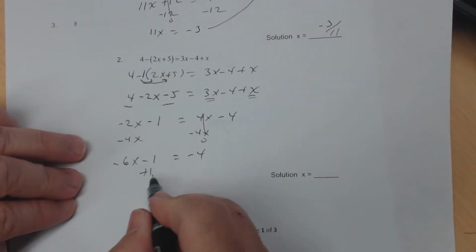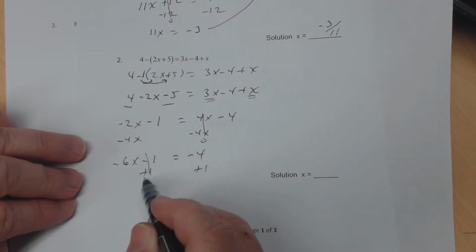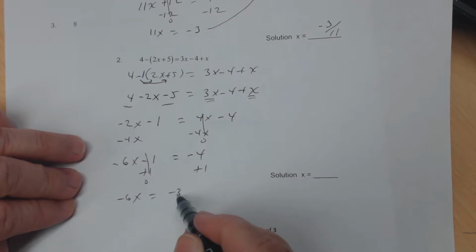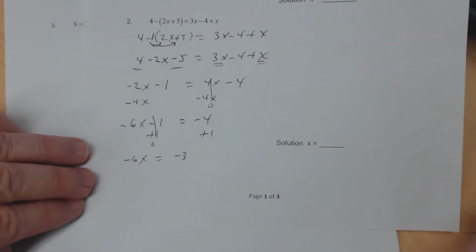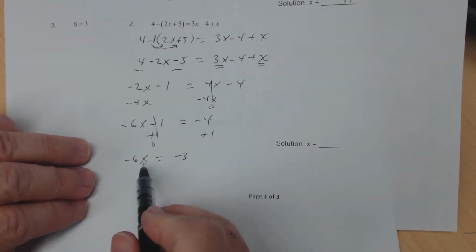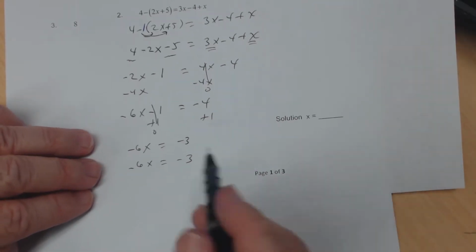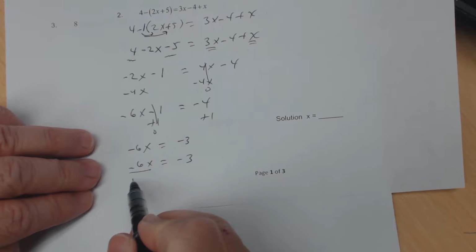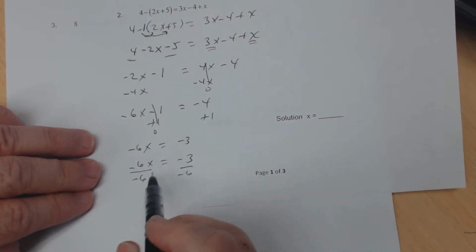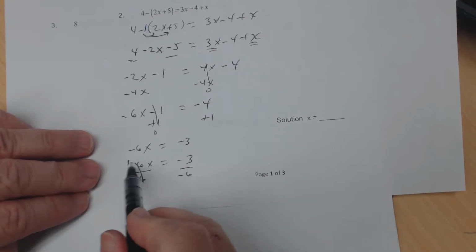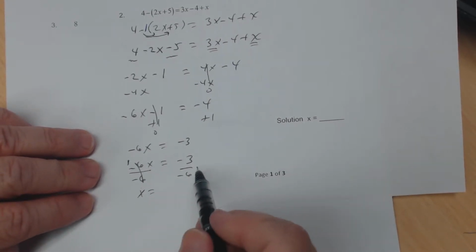Adding 1 to both sides and combining like terms, I get negative 6x equals a negative 3. Negative 4 plus 1 is a negative 3. To get x by itself, right now I am multiplying by negative 6, so the opposite is to divide by negative 6. Simplifying, negative 6 divided by negative 6 is a 1. 1 times x is x.